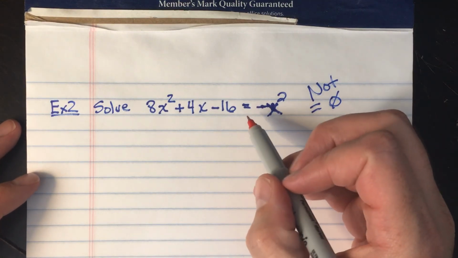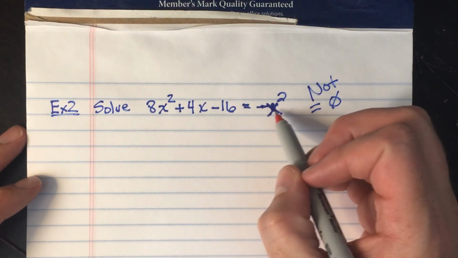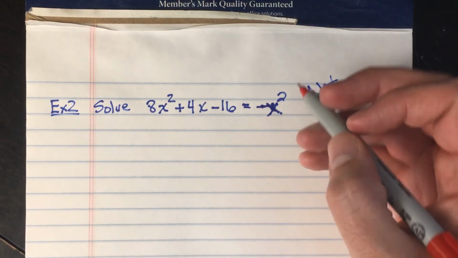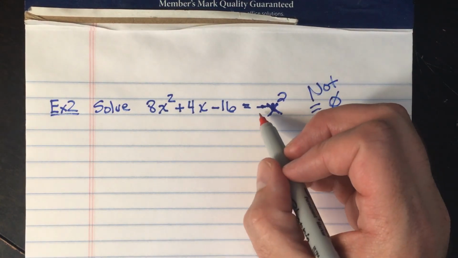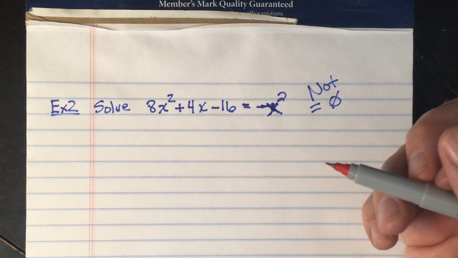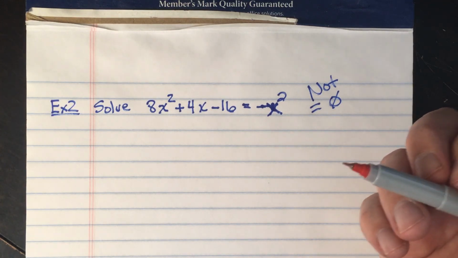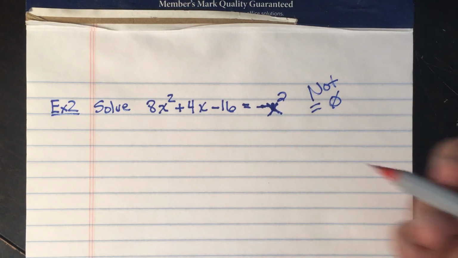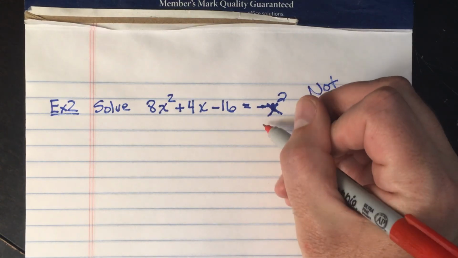On the right-hand side, this doesn't equal 0. It equals a negative x squared. I know my handwriting's terrible. My apologies. But if that's a negative x squared and I want it to be 0, I need to get rid of that negative x squared. So in algebra, how do we get rid of a minus anything or a negative x squared? To get rid of it, we're just going to add it.